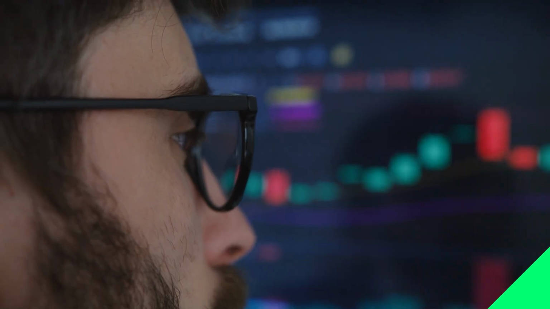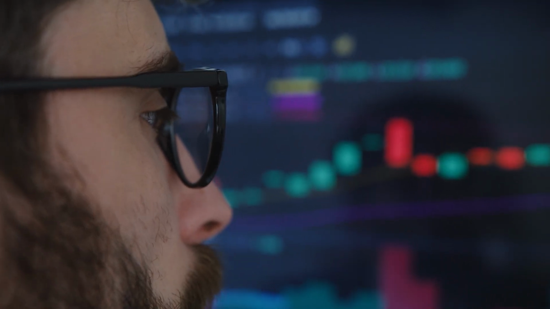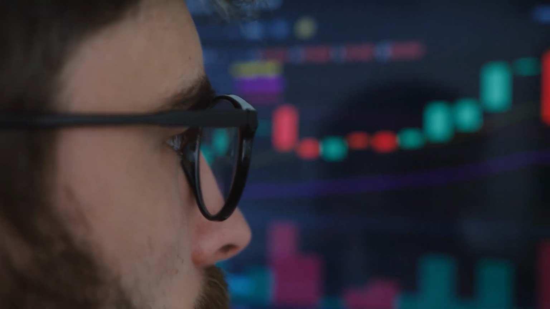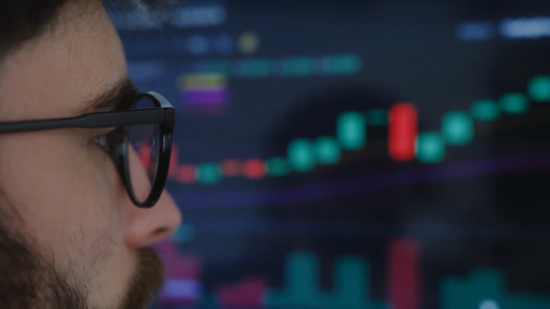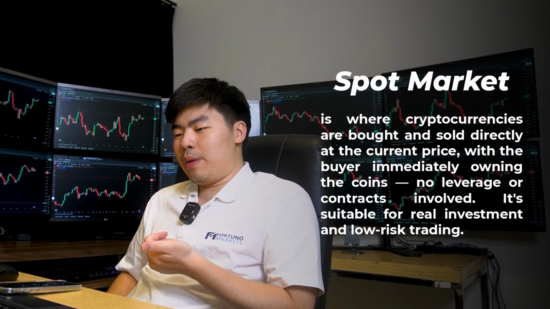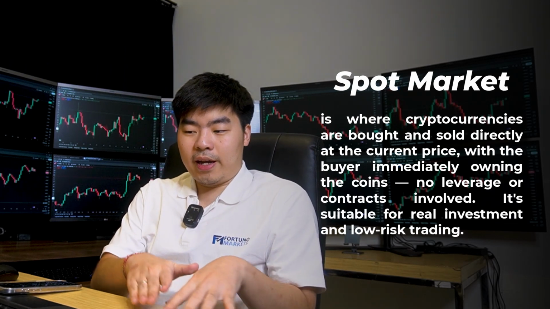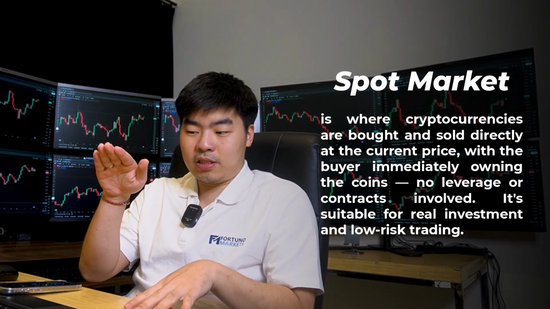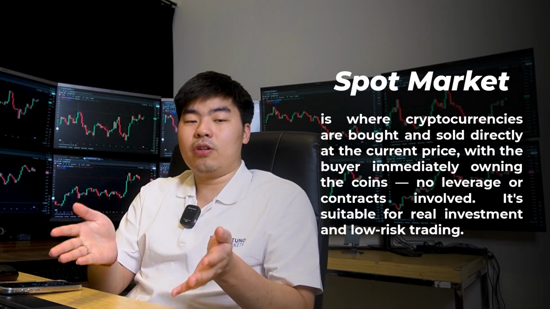Before you start trading, you need to know the two types of markets that you can trade in. First is the spot market. Second is the futures market. What is spot? Spot is basically buying the coin. When you buy low and the price rises and you sell at a higher price, you make money.